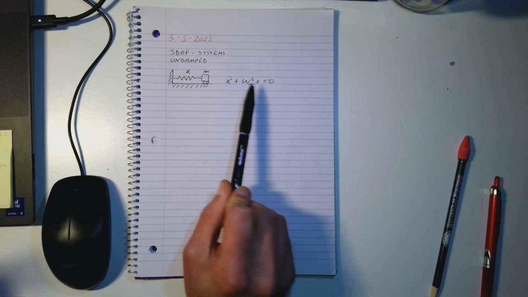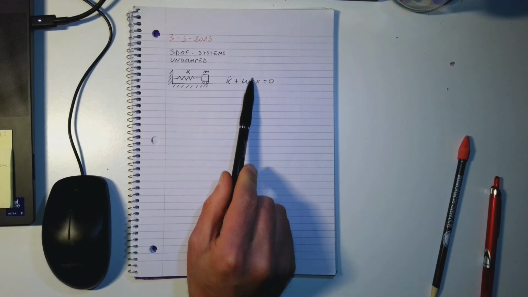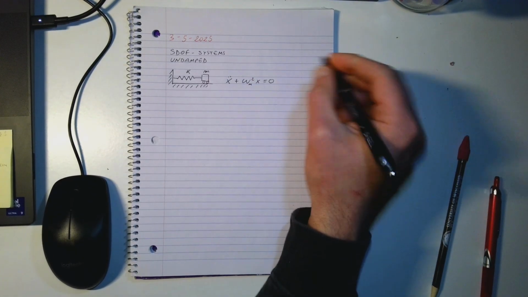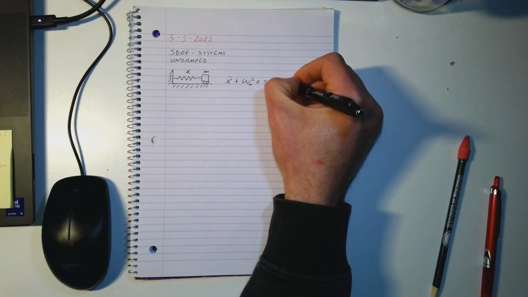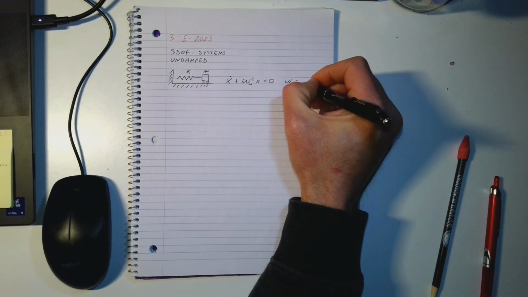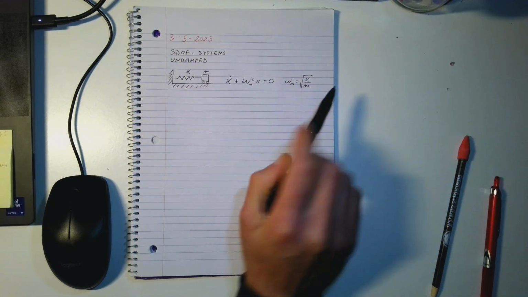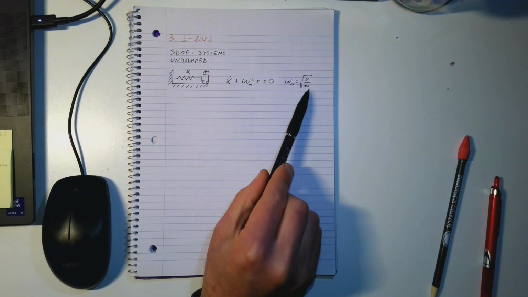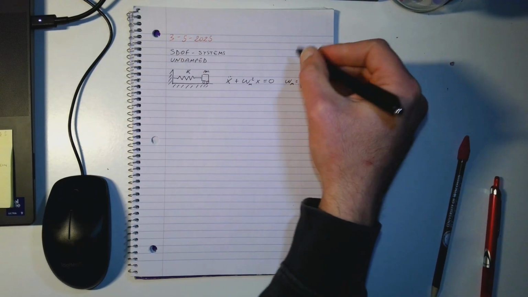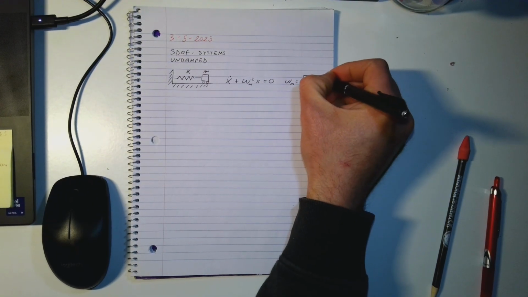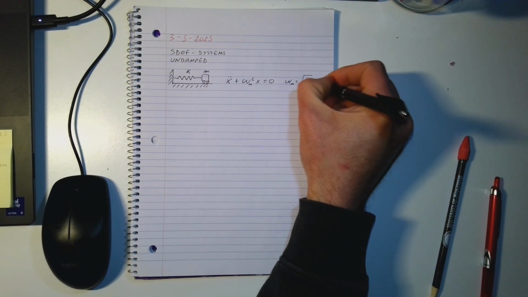In this case, if we want to find the natural frequency, of course we look at this term here, so we will have that omega_n will be equal to the square root of k over m. And when we write the natural frequency in this form, it is expressed in radians per second.